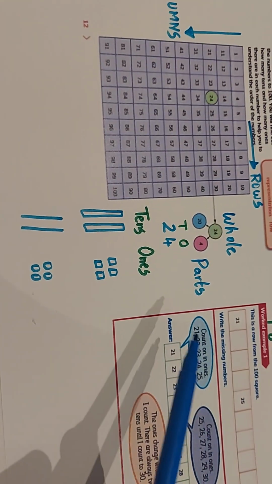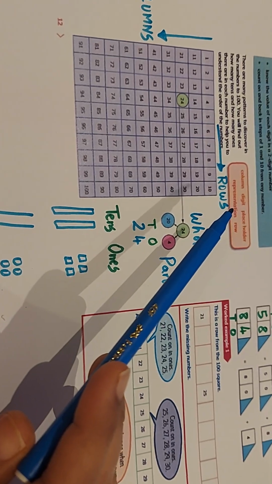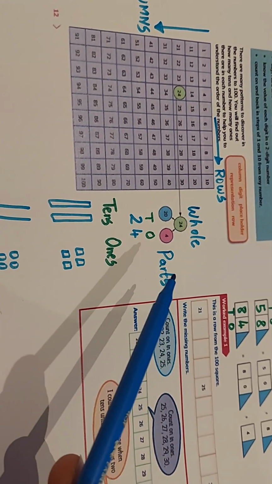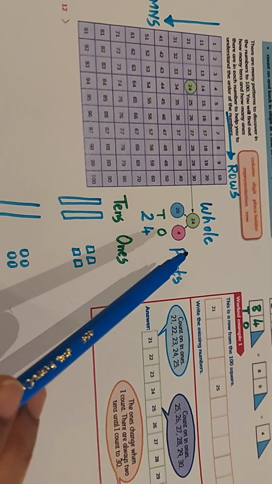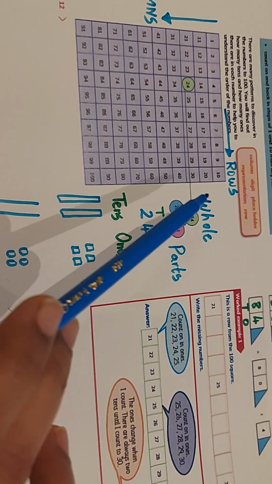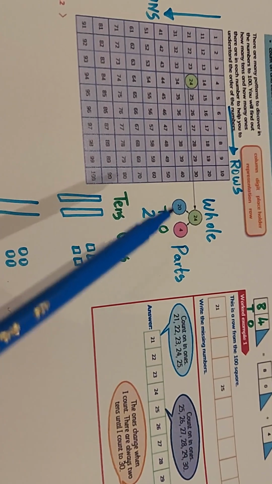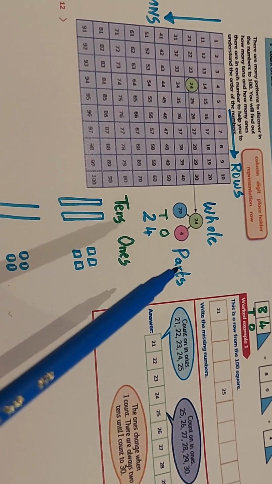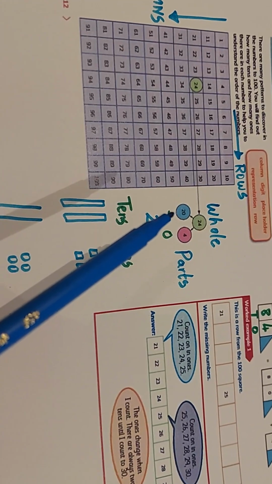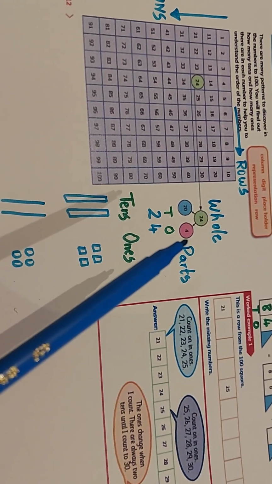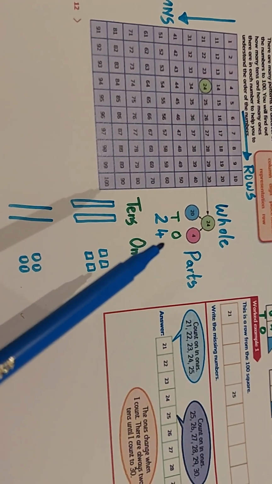So next is the representation of number, another keyword. If we pick up any number, here it is already picked up, 24. So 24 is called a whole number, and if we have to split the number into parts, we can say it has two parts: 20, that is the tens, and the 4 ones. So together it is called the whole, 24.